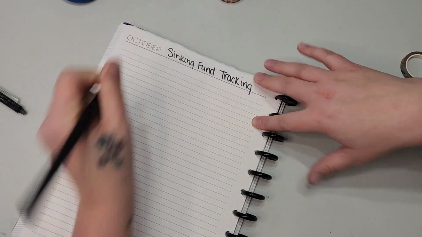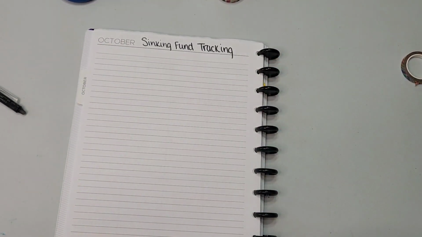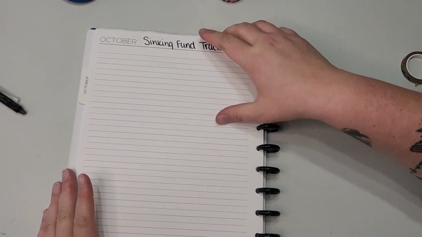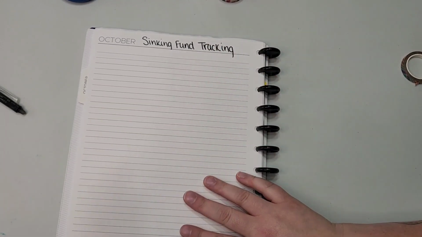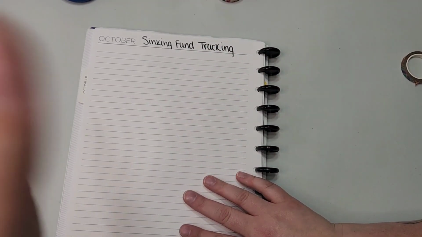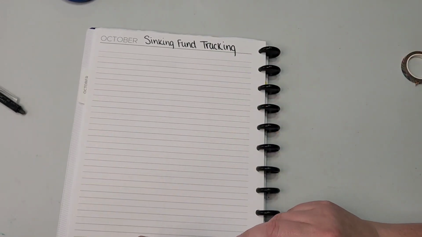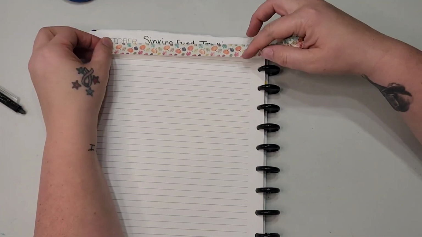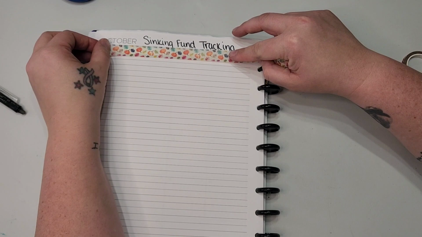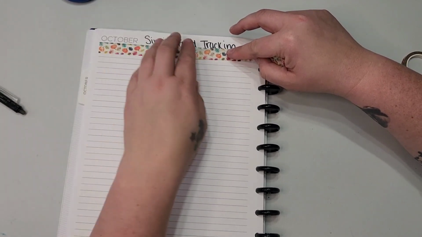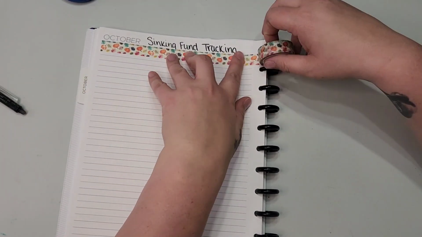I don't know if I'll continue to do this going forward, but right now it's interesting to me to see that progress and see that things add up, even if it is a small amount at a time, to see that it very much does add up. I'm probably just going to put this there.